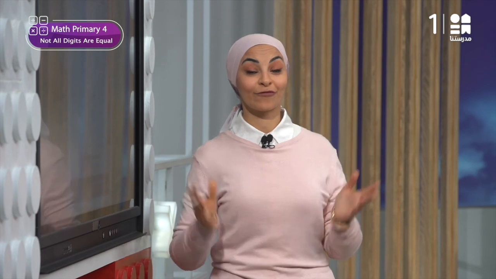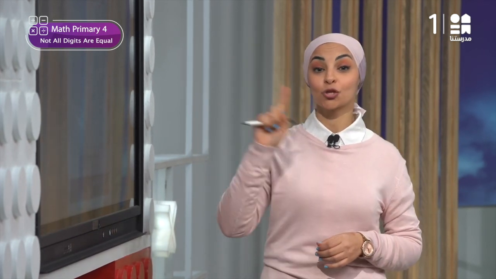And now we have finished today's lesson. We were able now to compare the decimals that don't have the same number of digits.